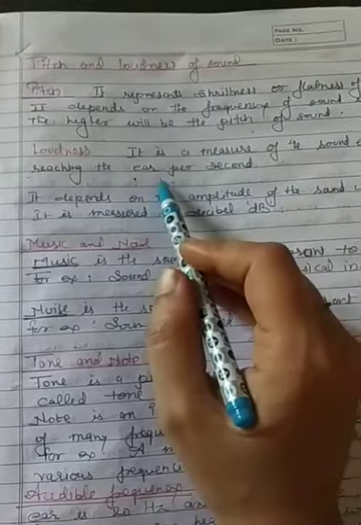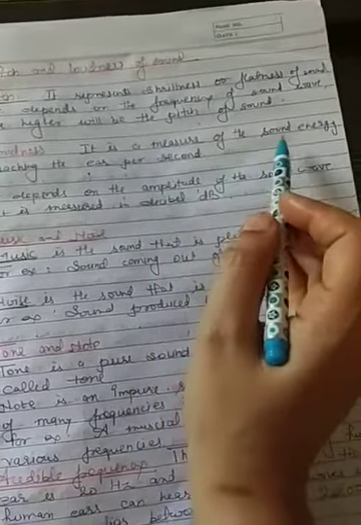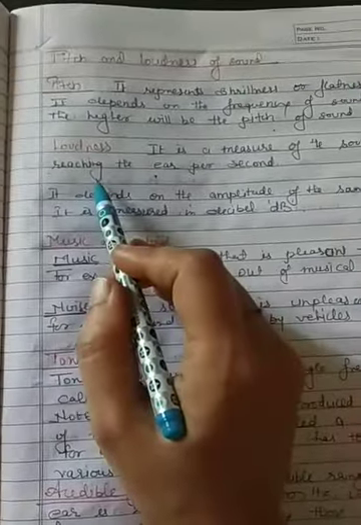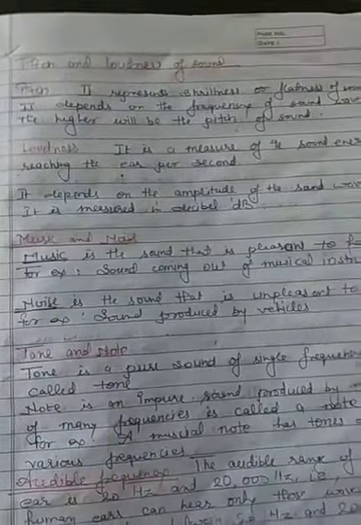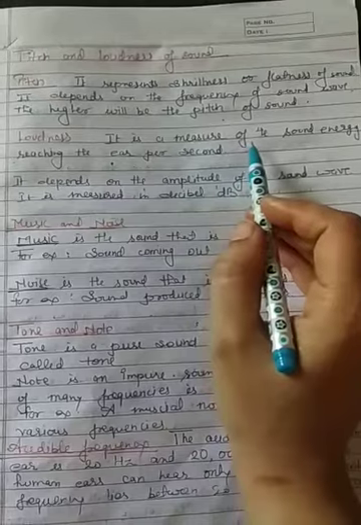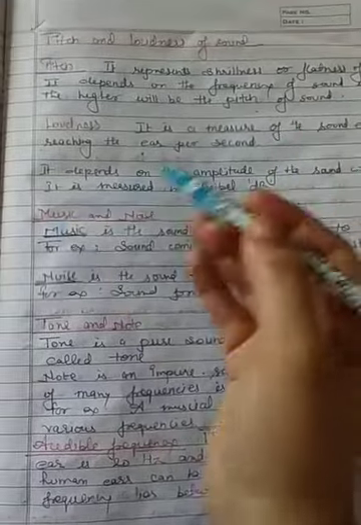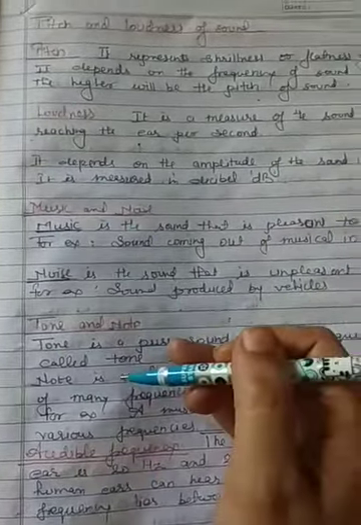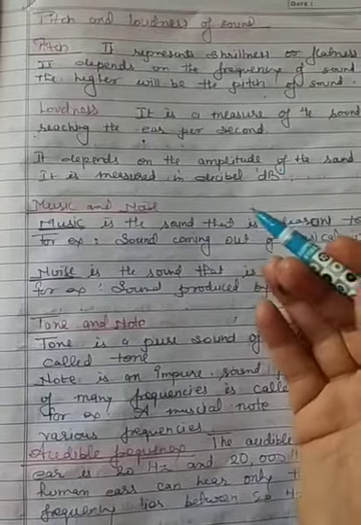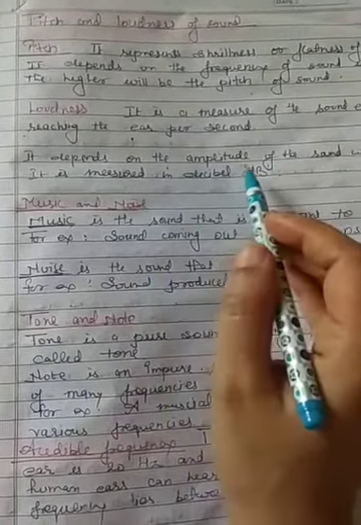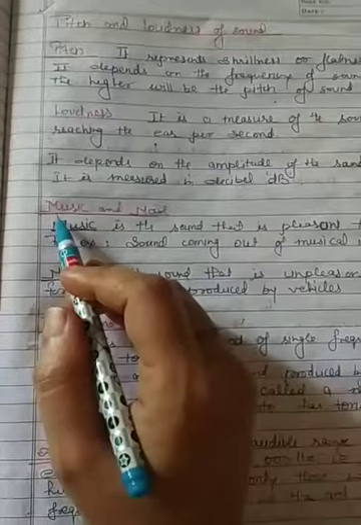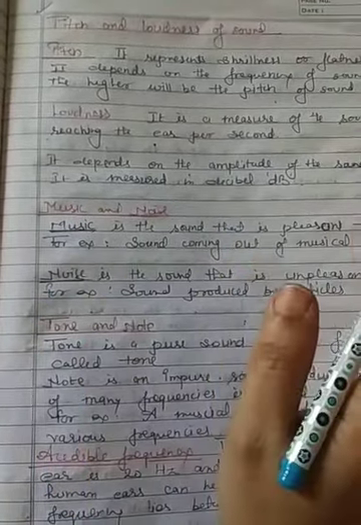Okay, loudness. It is a measure of sound energy reaching the ear per second. In 1 second, how much sound energy reaches our ear. It depends on the amplitude of the sound wave. It is measured in decibels.